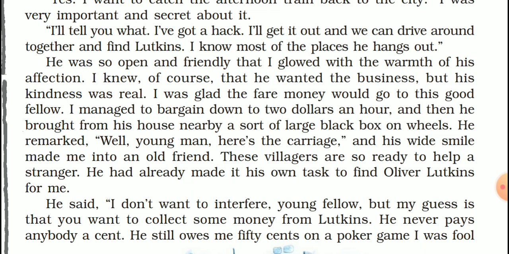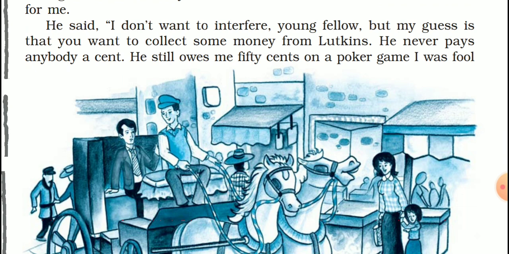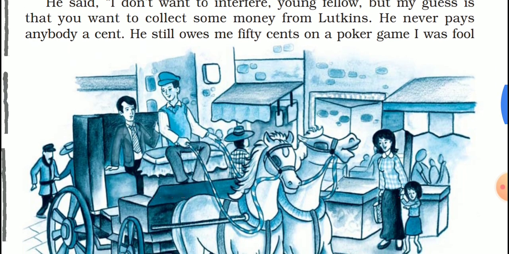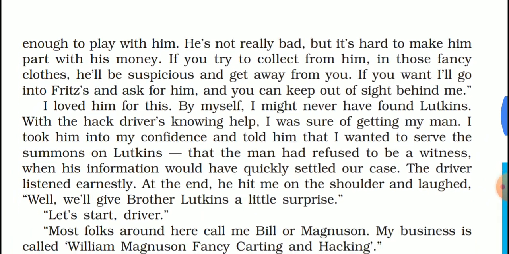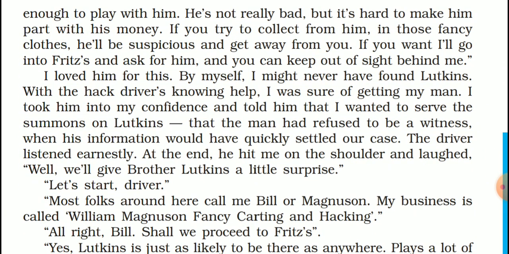He said, "I don't want to interfere, young fellow, but my guess is that you want to collect some money from Lutkins. He never pays anybody a cent. He still owes me 50 cents on a poker game. I was fool enough to play with him. He's not really bad, but it's hard to make him part with his money. If you try to collect from him in those fancy clothes, he will be suspicious and get away from you. If you want, I will go into Fritz's and ask for him, and you can keep out of sight behind me."